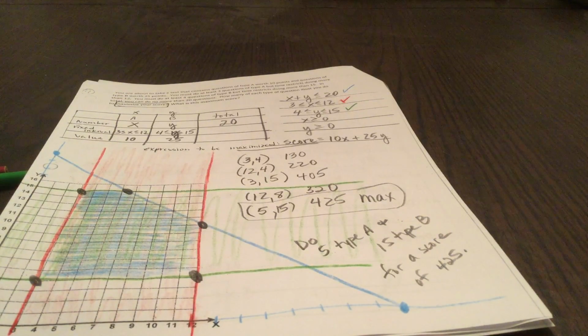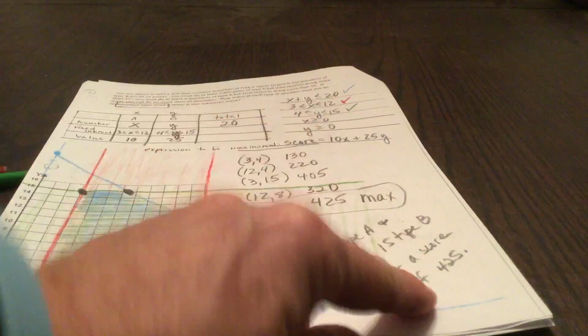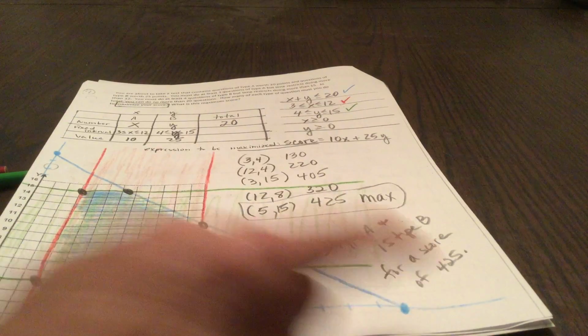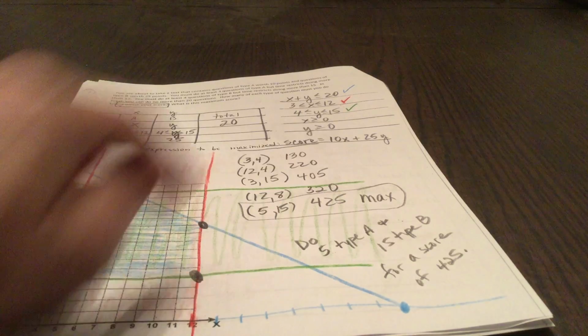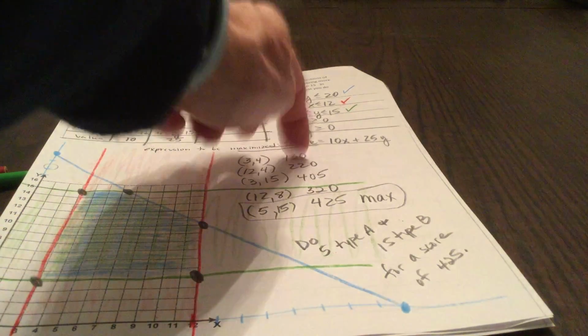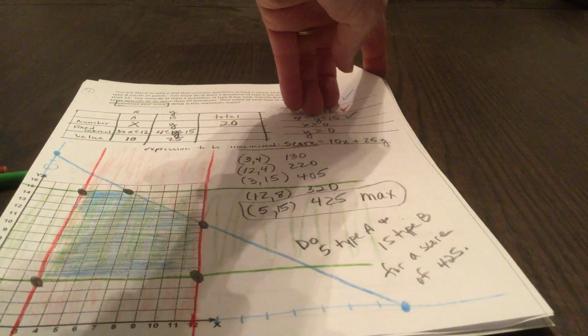We have to answer the question, guys. And the question is, how many of each type must I do, and what will my score be? Right there it is. That's the high score. If, for some crazy reason, we wanted the minimum, we would go with 3 and 4 because that gave us the lowest score. There are problems where you want the minimum, but not in this case. This is a test question. Alrighty.